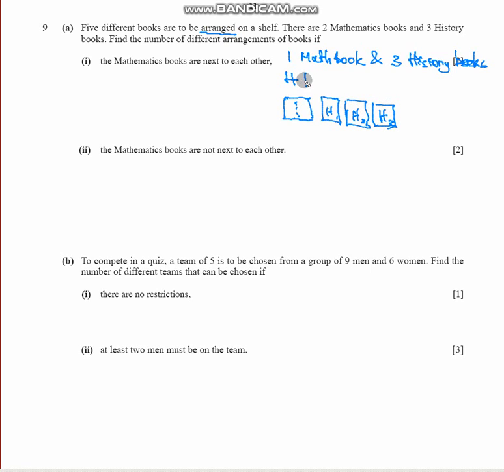This is just one of the permutations. Now in this permutation, let's say you have your M1, this is your M2, maths book 1, maths book 2. So this will give you one permutation.